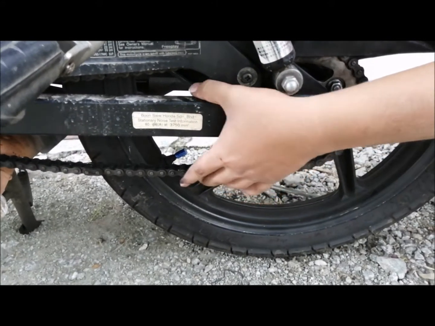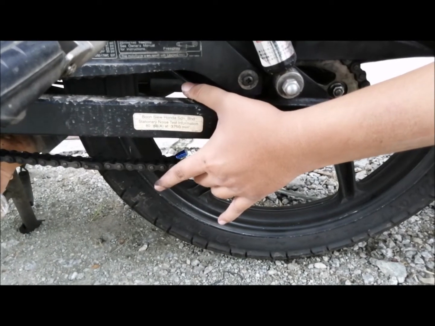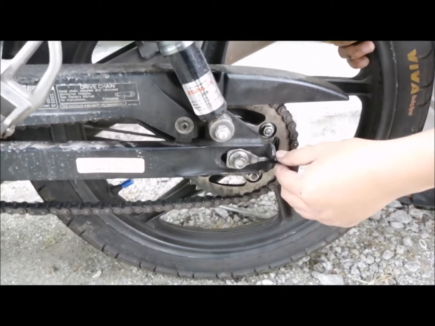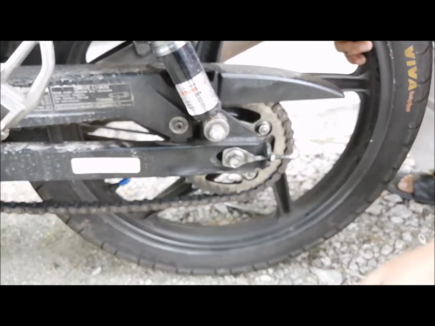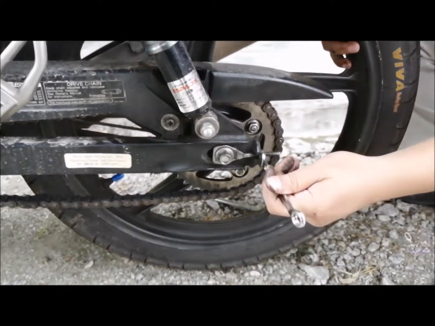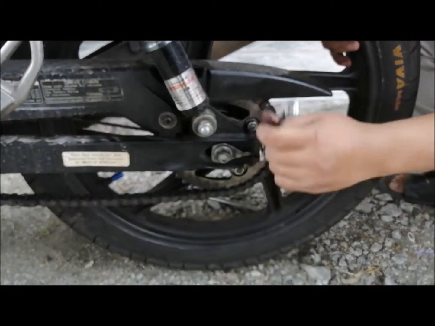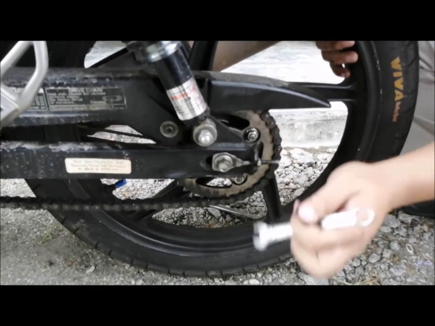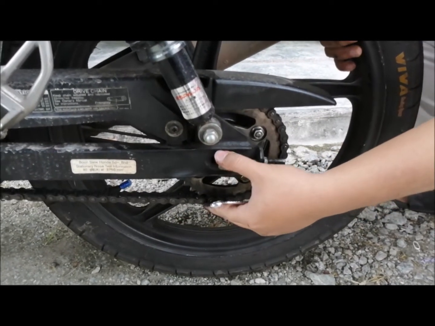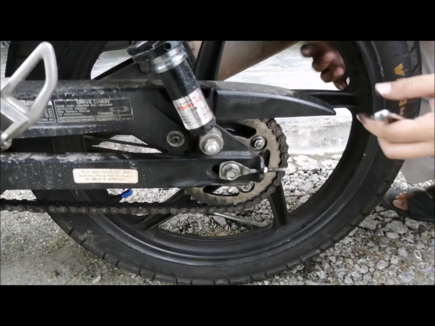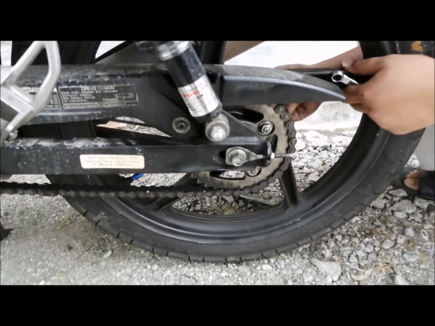Ensure the chain slack is correct as what is mentioned. Then adjust the rear small nut here. And then adjust the other one.